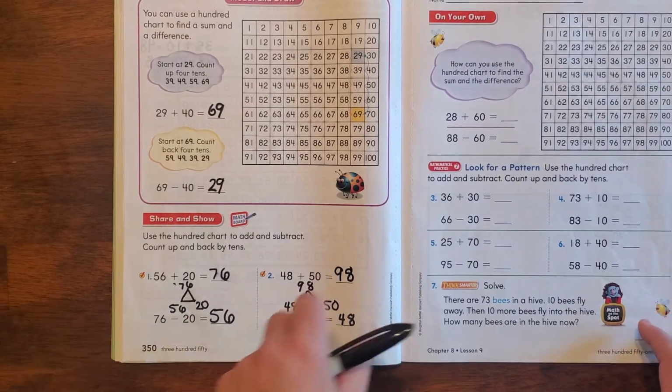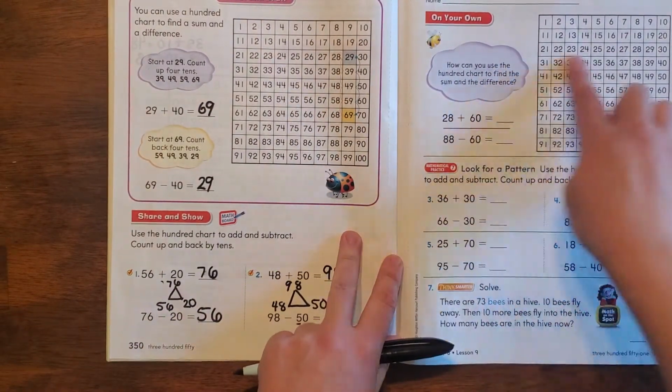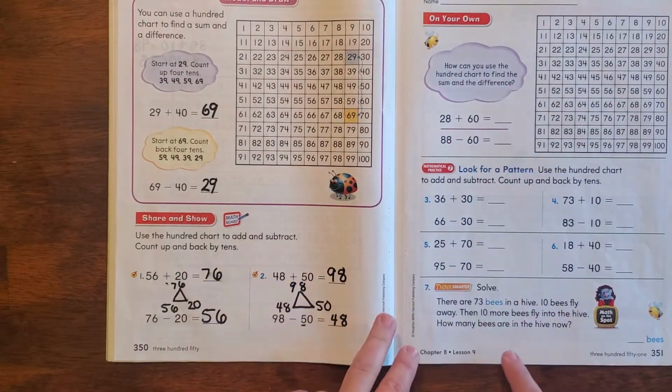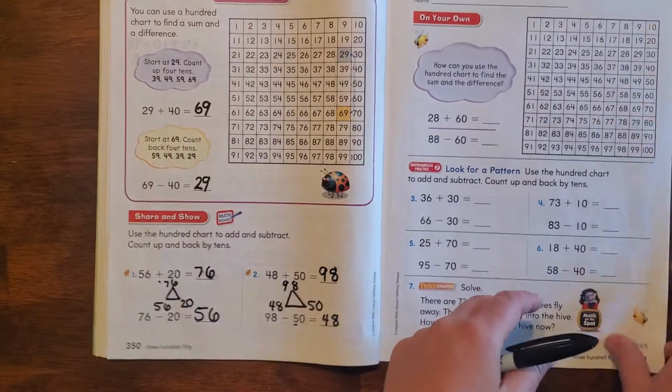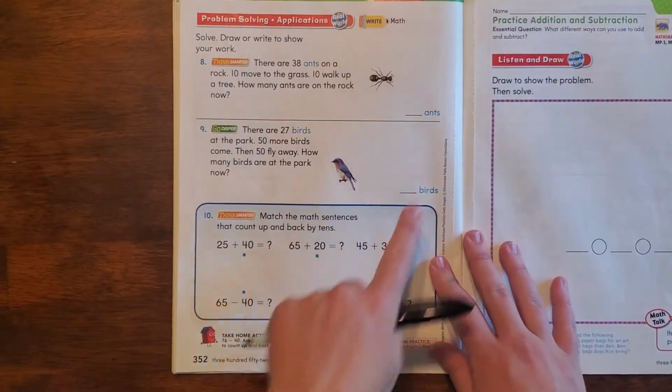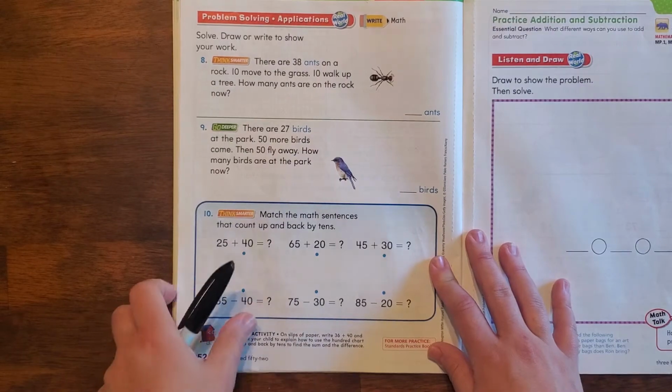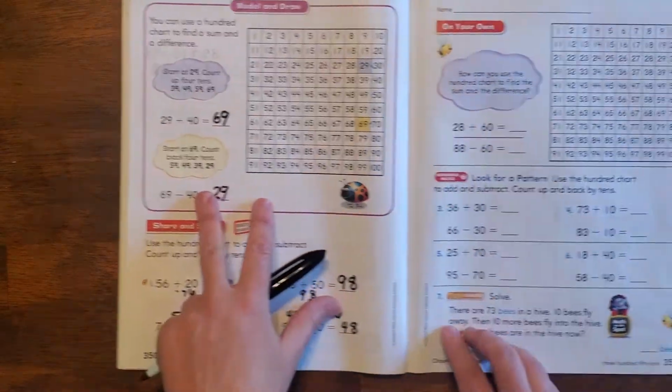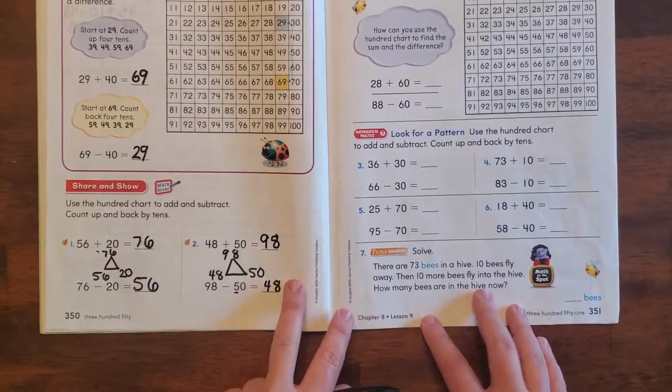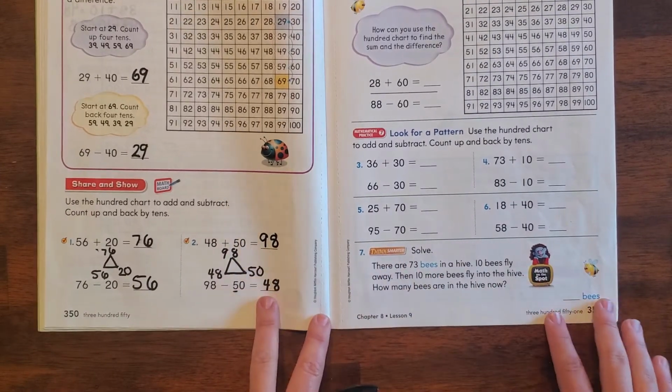So what I would like you to do is do this side on your own and do this side as well. The Think Smarter question, the one where our brains really grow, we can do that one here together.